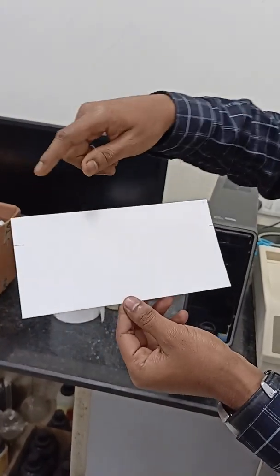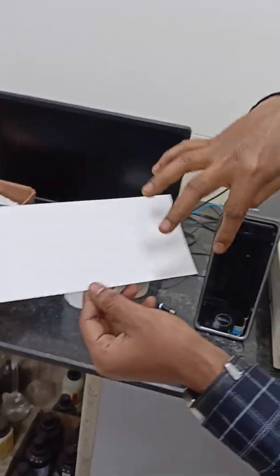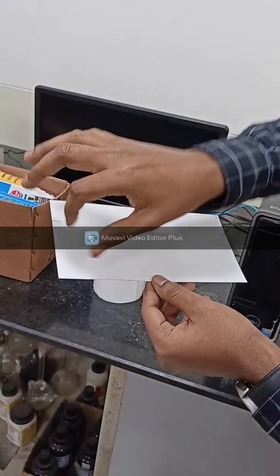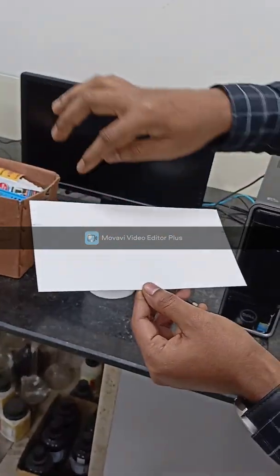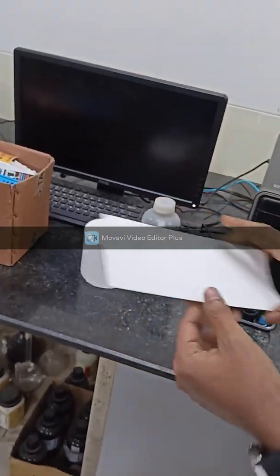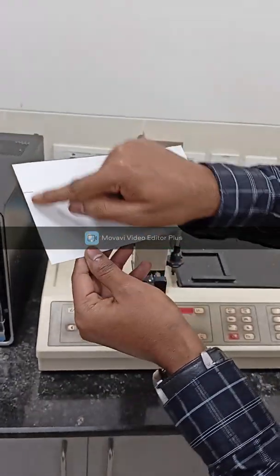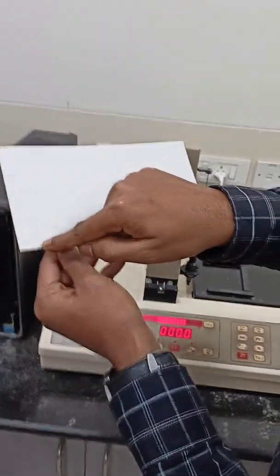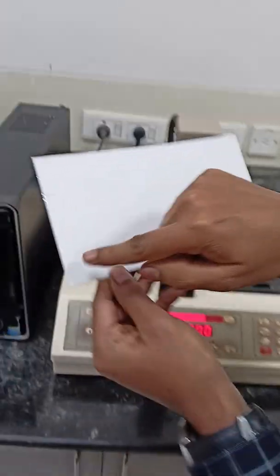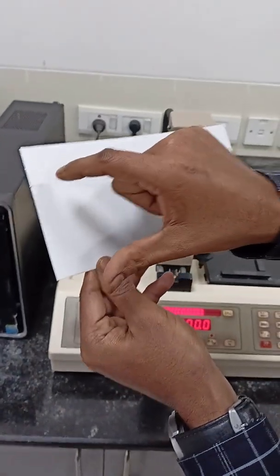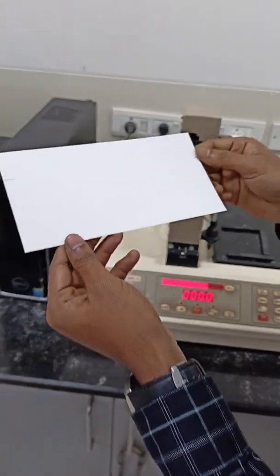Then we have prepared a plate whose length is 20 centimeter and width is 10 centimeter. We have marked 7 centimeter from the bottom, so that up to this height the solvent has to move. Now we are putting this plate in the applicator.